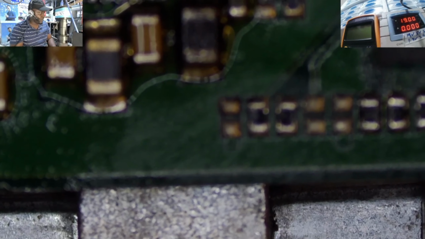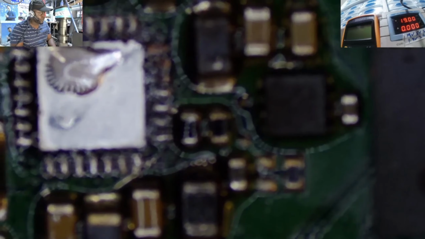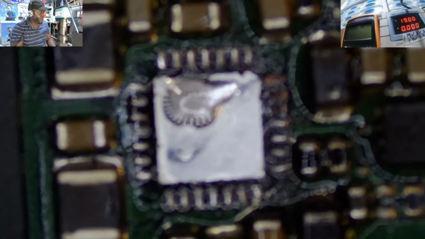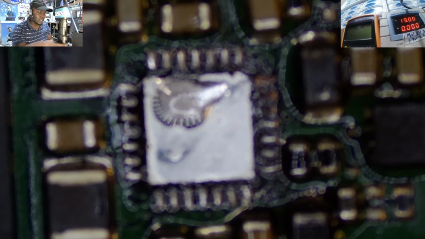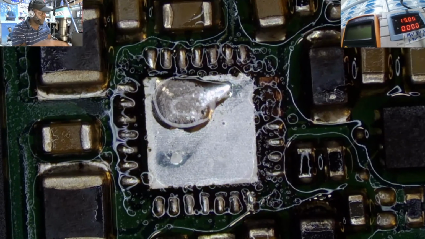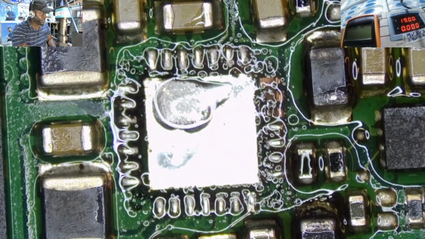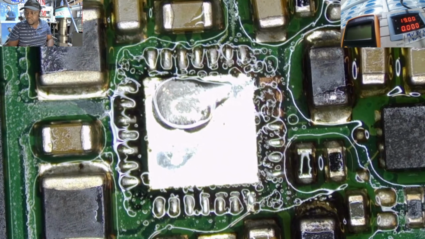Yeah, I've removed that chip there. And you know what I've noticed? Something is going on here, something that is not good. So let me come with some earbud and try to do some cleanup there, so that we can try to look at this together.